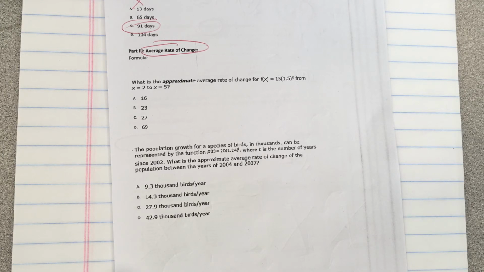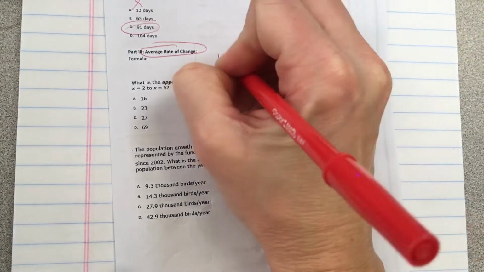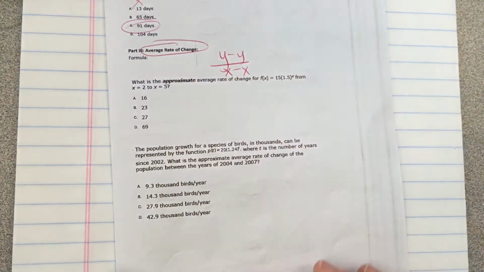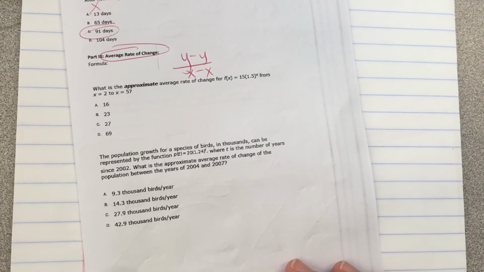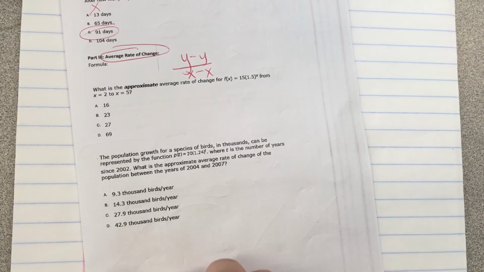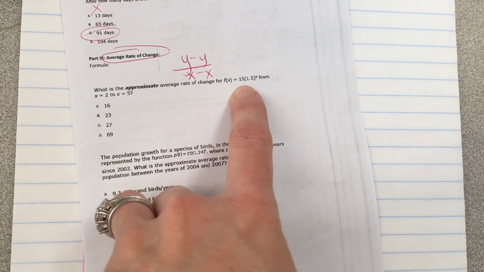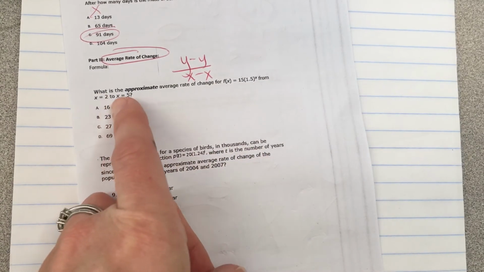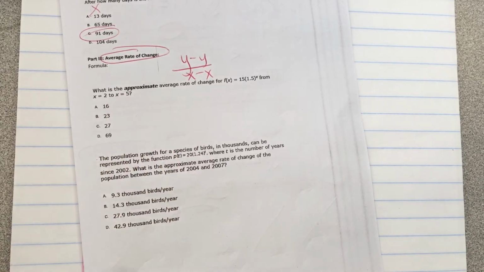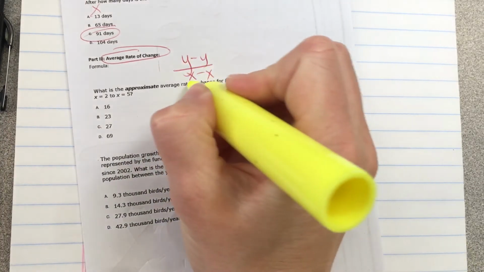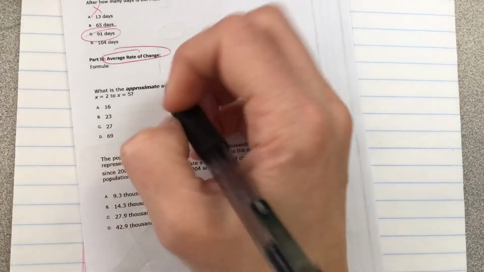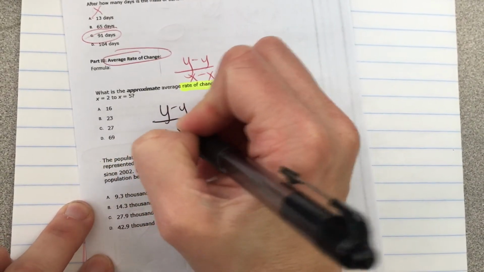We're not even doing lines today. We're doing exponential. Slope is y minus y over x minus x. Write it down. Y minus y over x minus x. Okay? Okay, so what is the approximate average rate of change for f of x equals 15, 1.5x from x equals 2 to x equals 5? What's the key word? Rate of change. So I'm doing y minus y over x minus x.